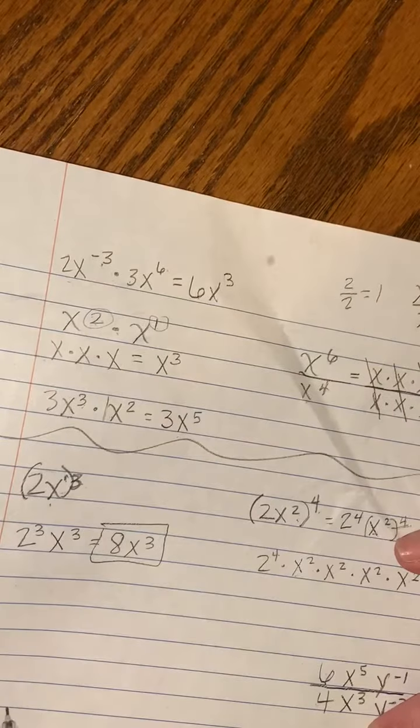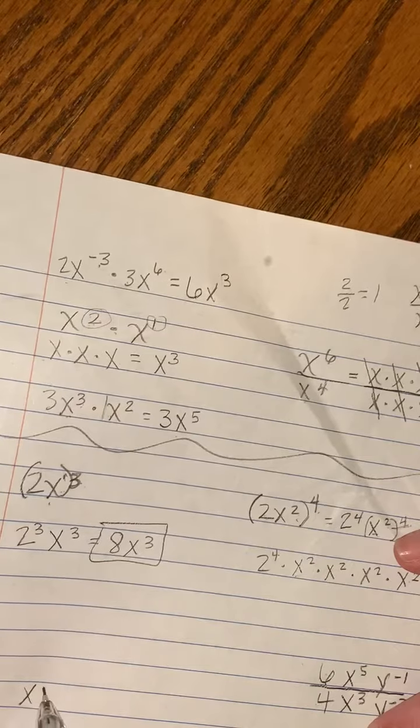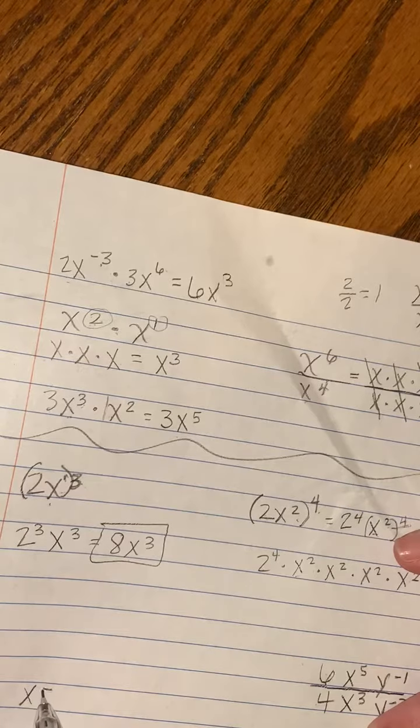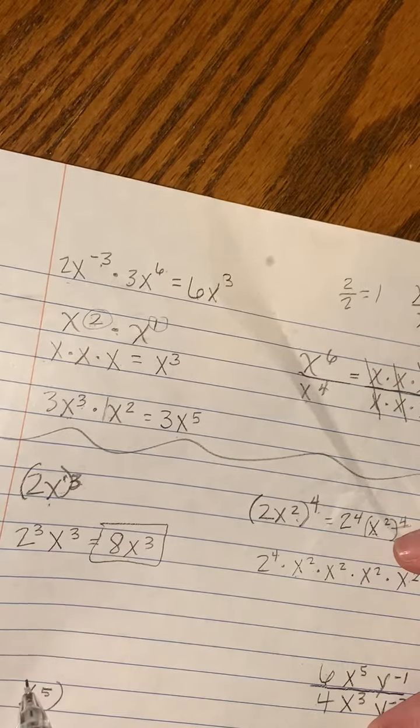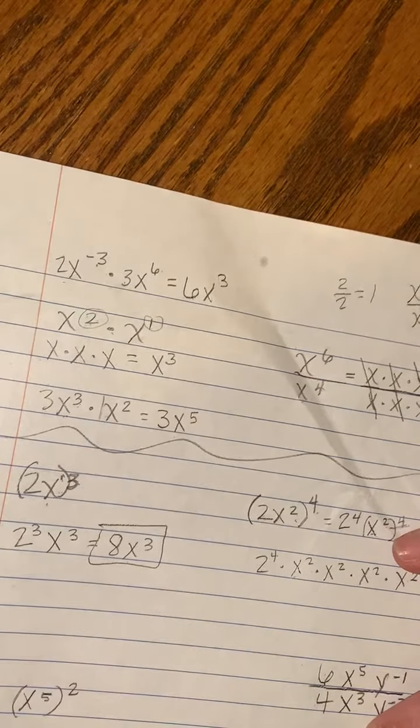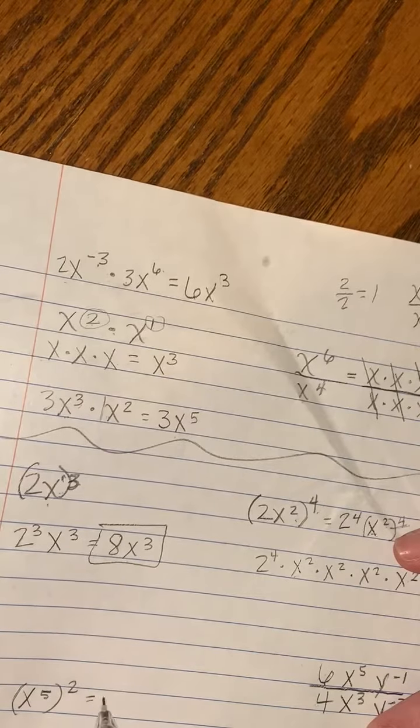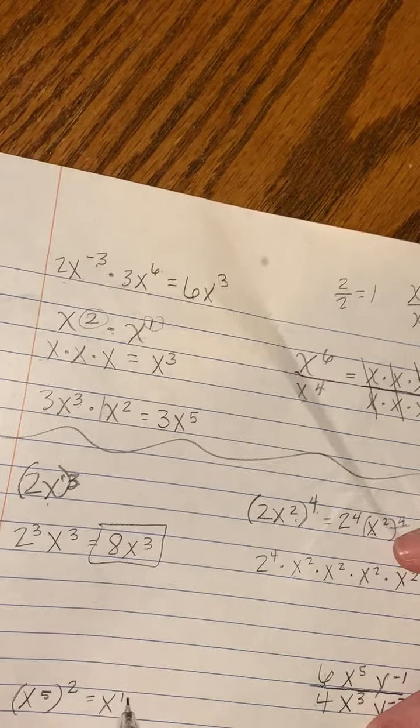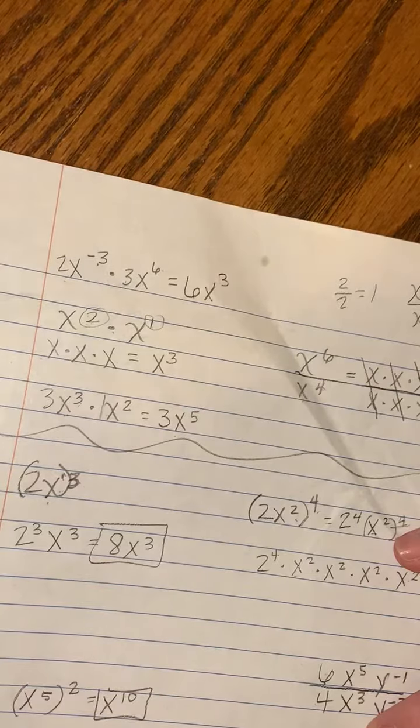Let's look at another example of that. Say you have x to the 5th, and that will be squared. You just multiply the exponents, 5 times 2, and that would be your final answer.